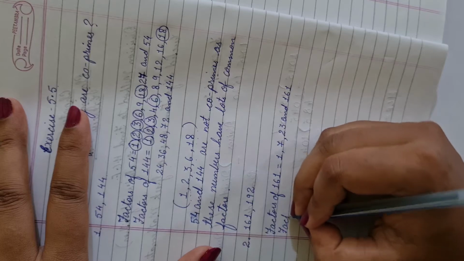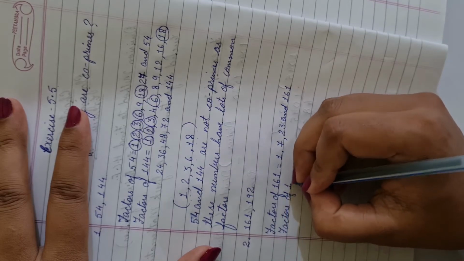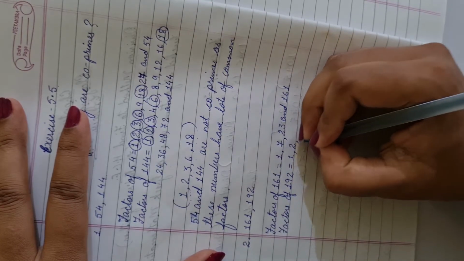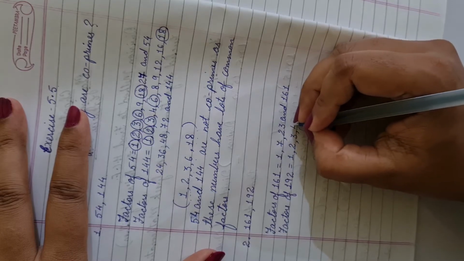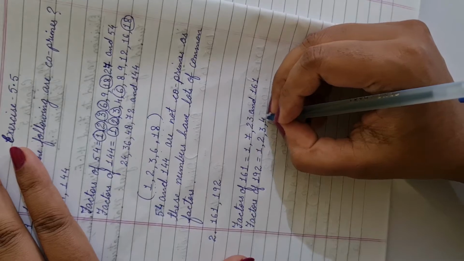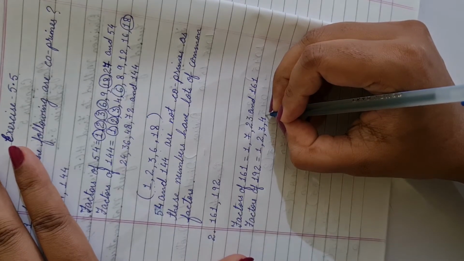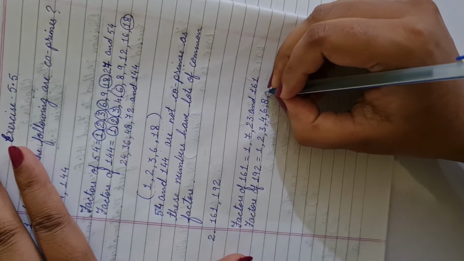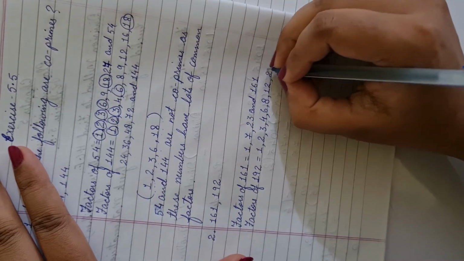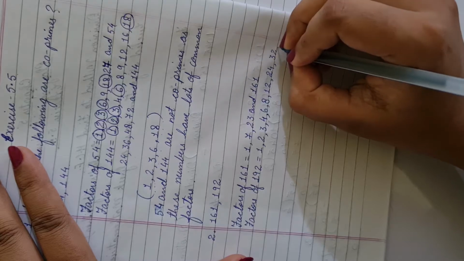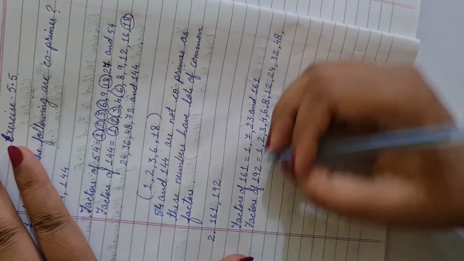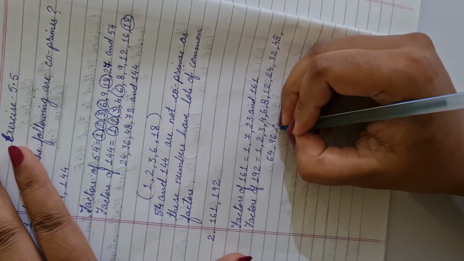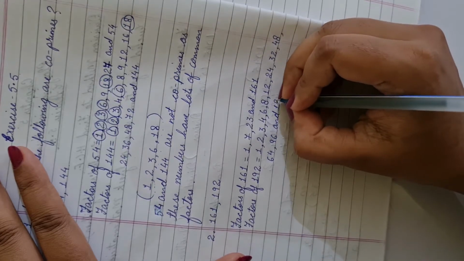Then list all the factors of 192, that is 1, 2, 3, 4, 6, 8, 12, 24, 32, 48, 64, 96, and 192.